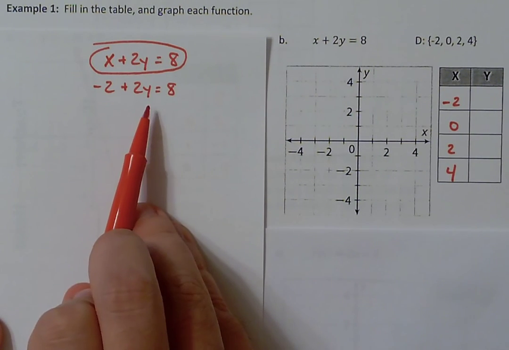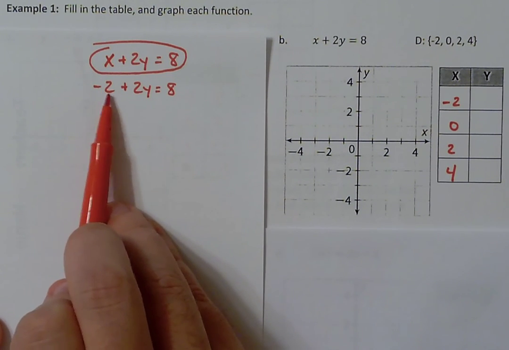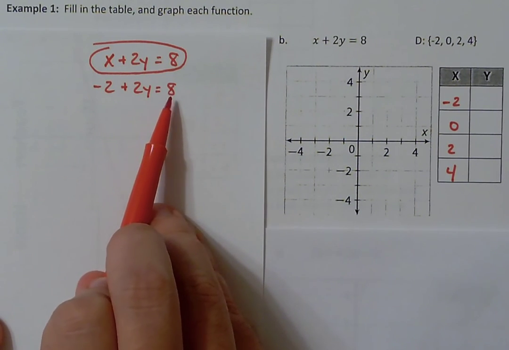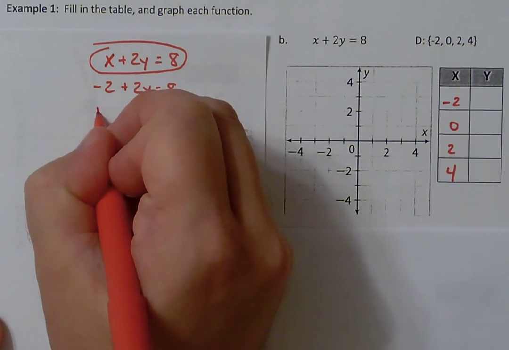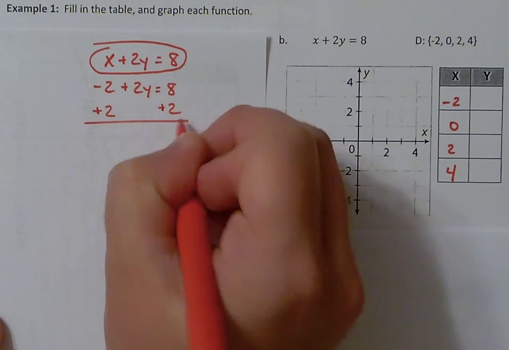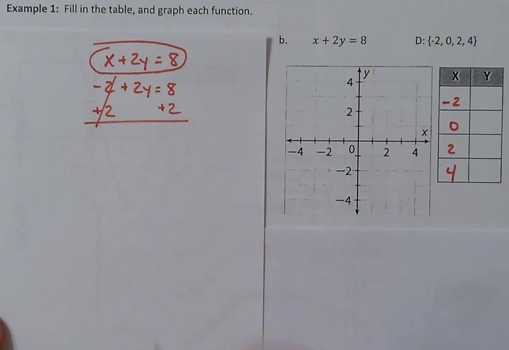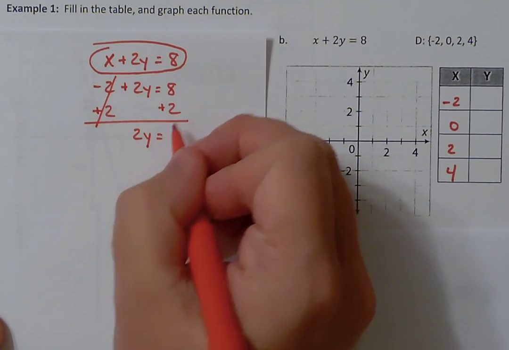So you're just going to use your algebra solving skills from here. If I have negative 2 plus 2y equals 8, I need to get rid of this negative 2. Because it's negative, I'm going to do the opposite, which is to add. So if I add 2 to both sides, it cancels out on the left, and then I get 2y equals 8 plus 2, which is 10.